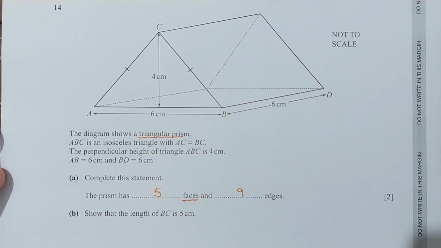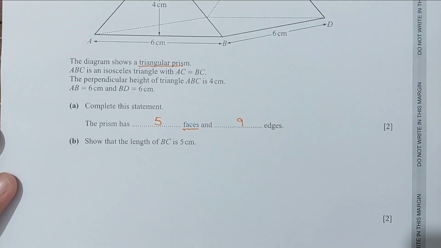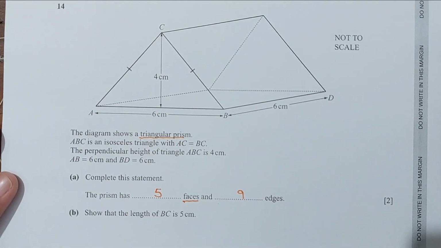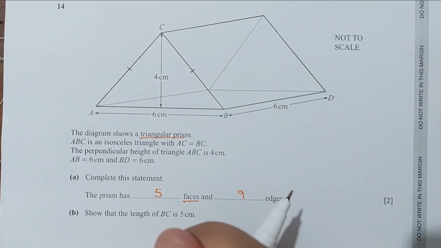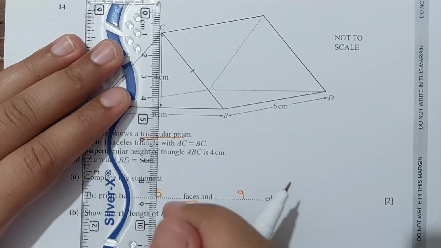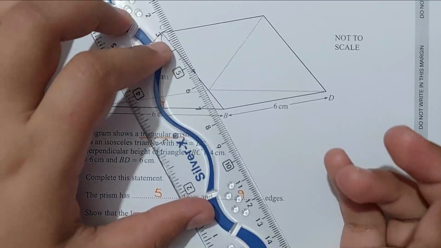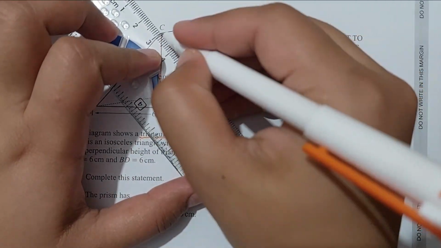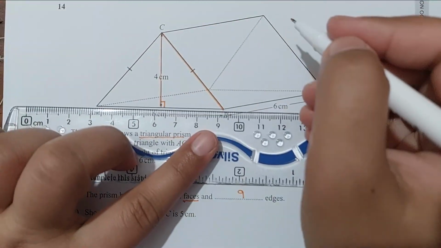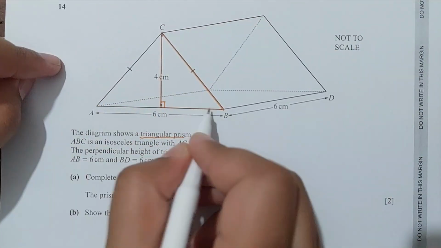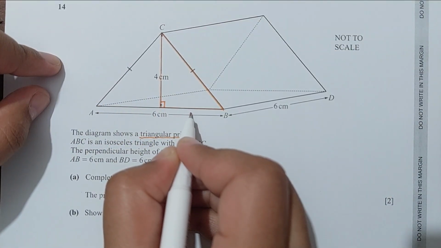These are the edges. Now for part B, show that the length of BC is 5 centimeter. Where is BC? This length. You have to show this is 5 centimeter. Since it is an isosceles triangle, let's make this a right angle triangle. This length is 4. This is the half, so this length would be 3.